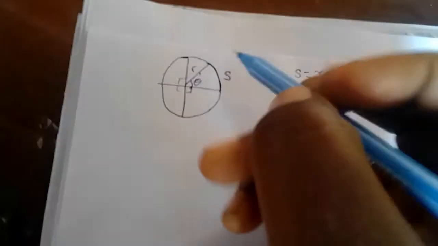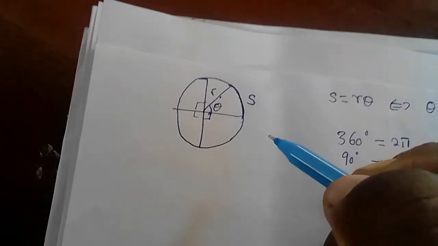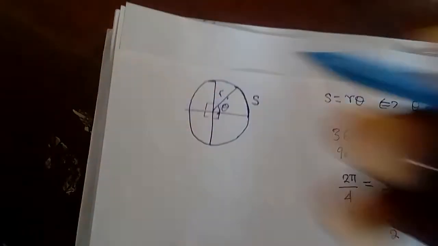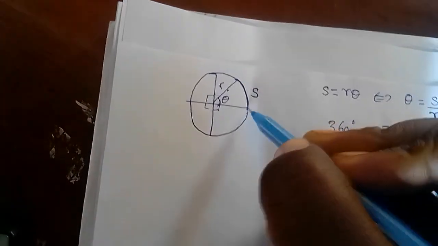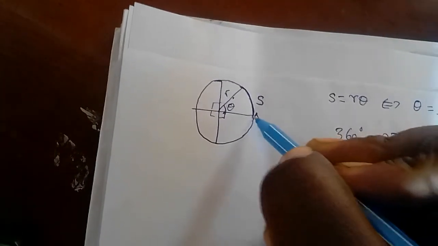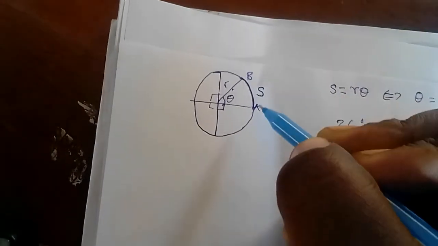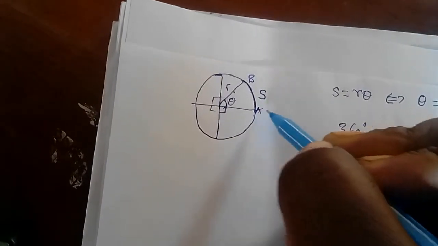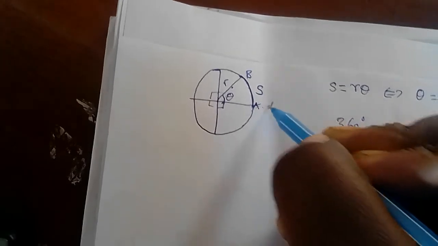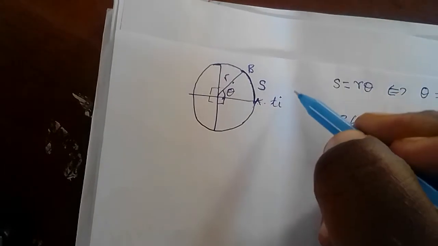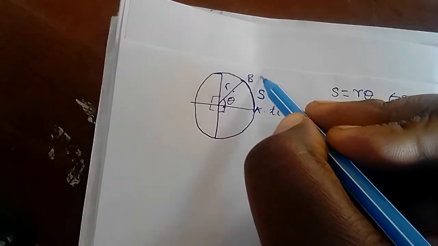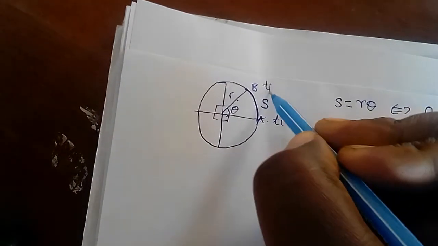If we are recording time, we have a timer, and a body has moved from point A to point B. If you start recording the time here, it's going to be T initial, and if you record the time up to here, this will be our T final.